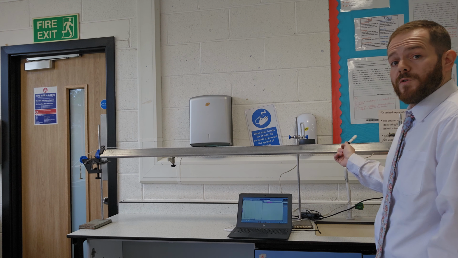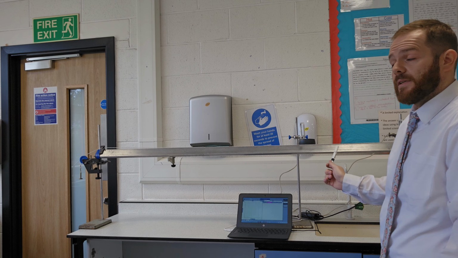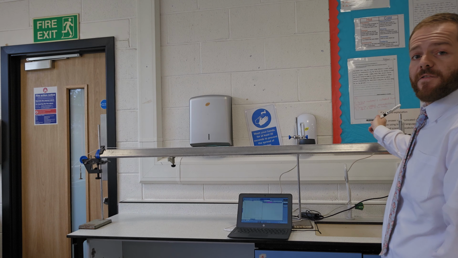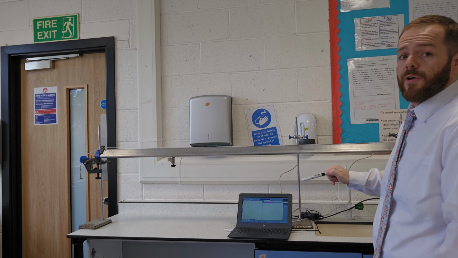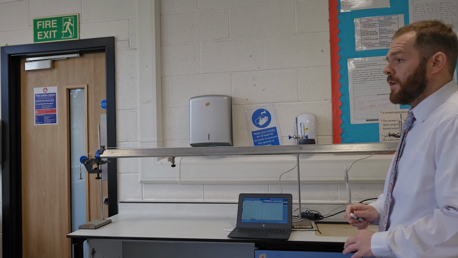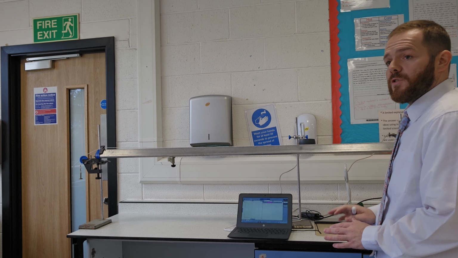The computer's hooked up to those two light gates, and it can work out the difference in time between those two. How long did it take to get from this light gate to that light gate, and it can calculate acceleration based on that, okay? This saves us a load of calculations, it saves us a load of recording data and slow motion video and all that. It basically just does it for us.